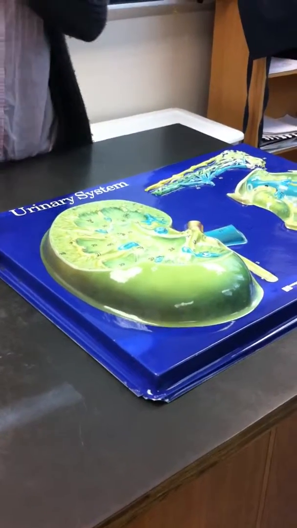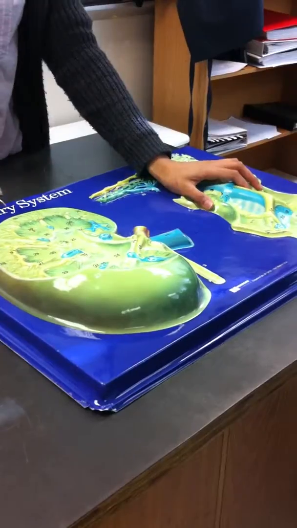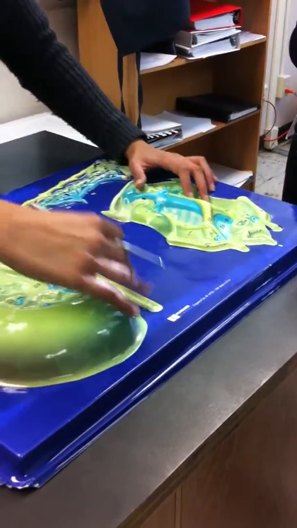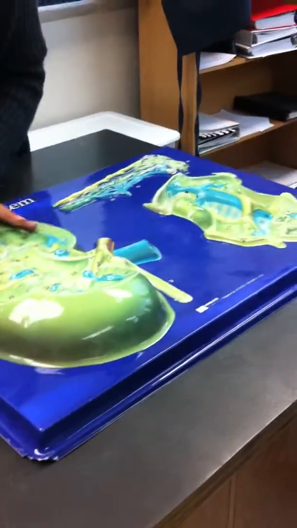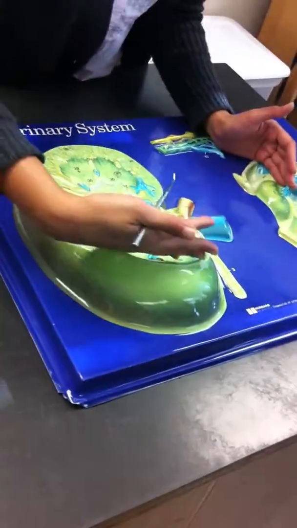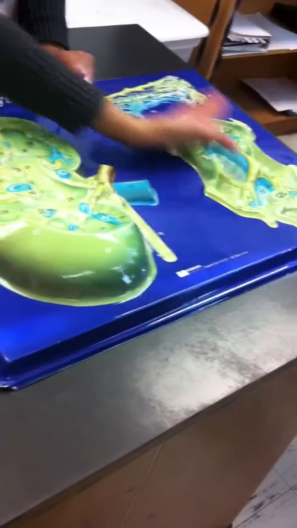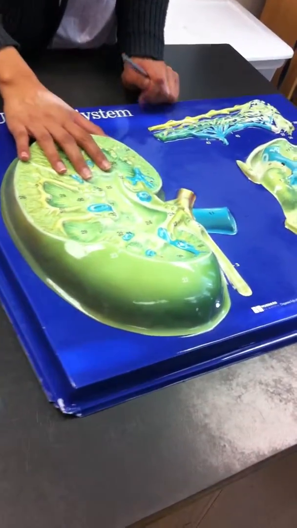In the urinary system, the major organ involved in the formation of urine is the kidneys. We have a pair of kidneys, right? So the outer surrounding of the kidney is right here. This is a blow up of the entire kidney. This is one of the kidneys, and this region that you see is what is inside the kidney. If you take a longitudinal section of the kidney, this is what you see inside.